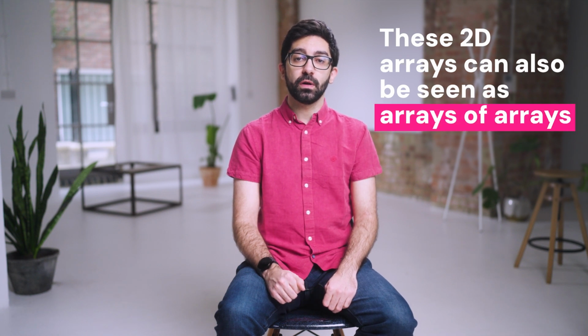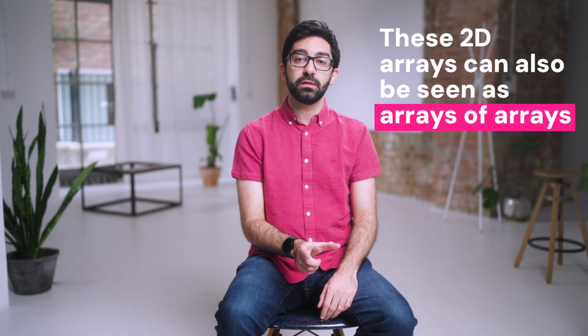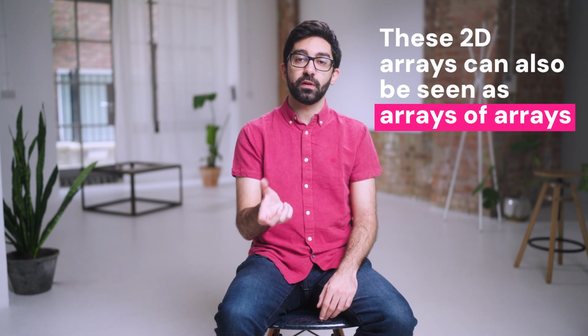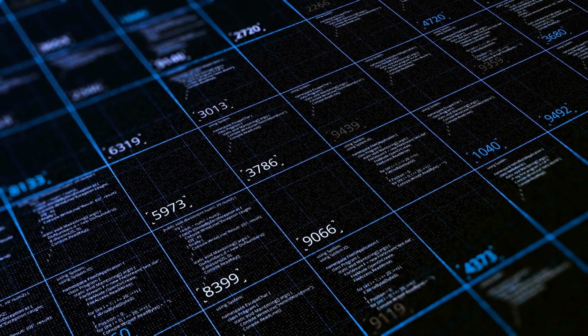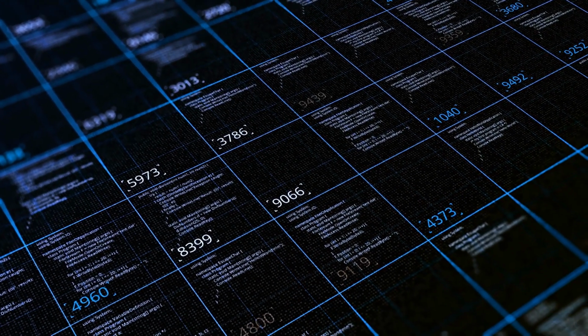They are like a 1D array in which at every cell of this 1D array there is another array which represents a column of the table. Each cell of this array then has a number or a value of that specific cell of the table.